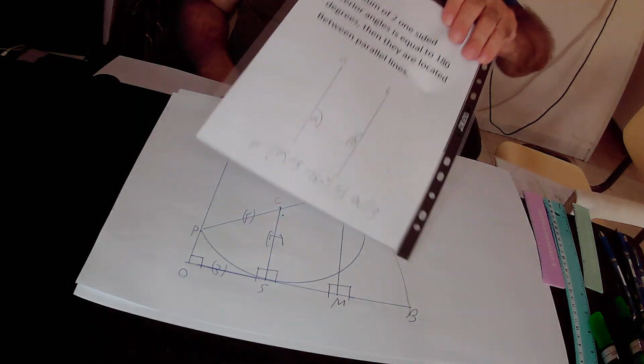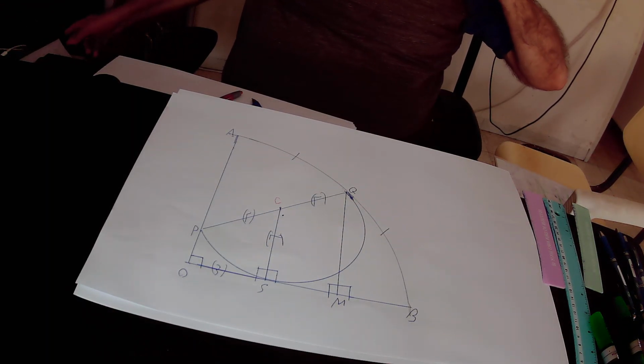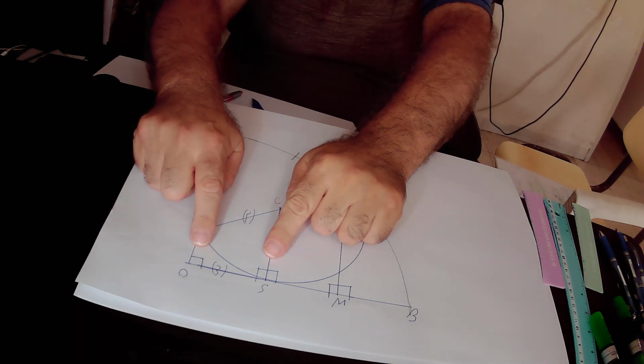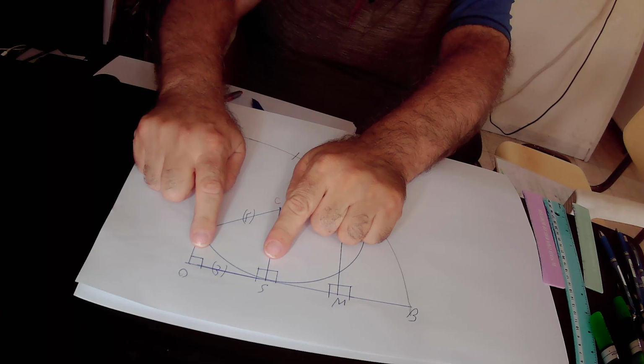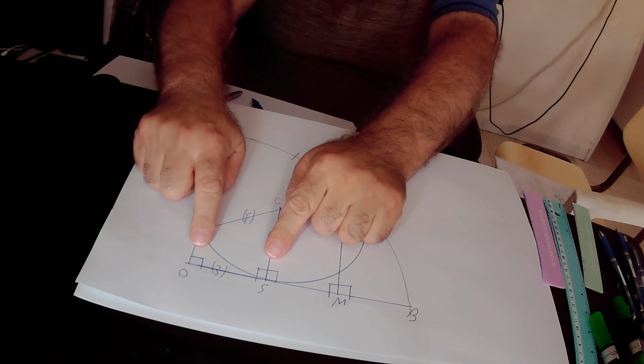So we can implement rule 22 in our drawing. When we put it in our drawing, both angles are defined as one-sided angles. The sum of those angles is, of course, 90 degrees plus 90 degrees, which is equal to 180 degrees. According to rule 22, if the sum of two one-sided angles is equal to 180 degrees, then they must be located between parallel lines.